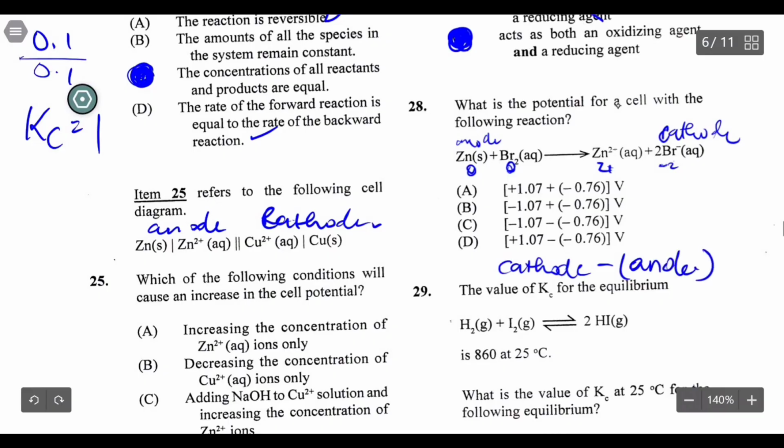So we need to refer to our data booklets to find the E0 values for these.